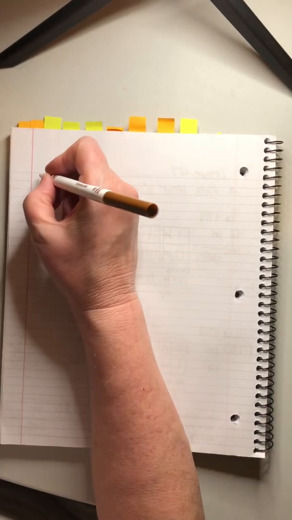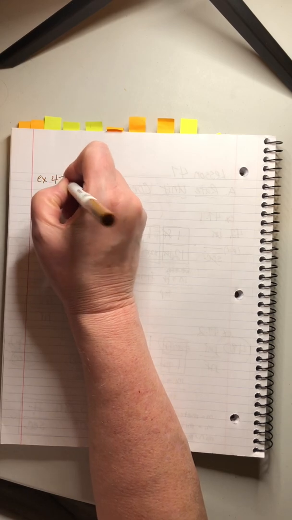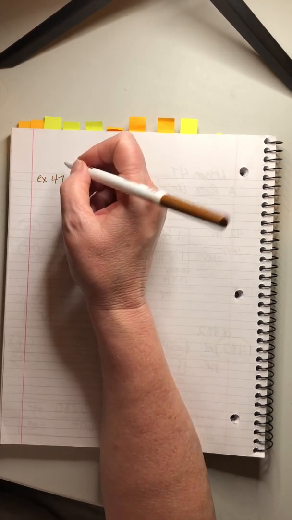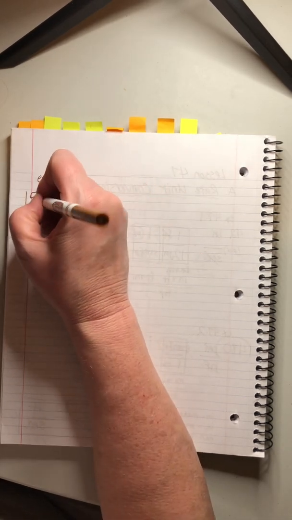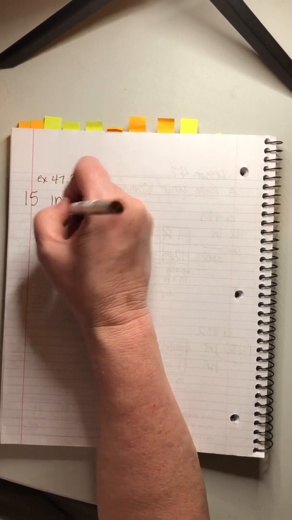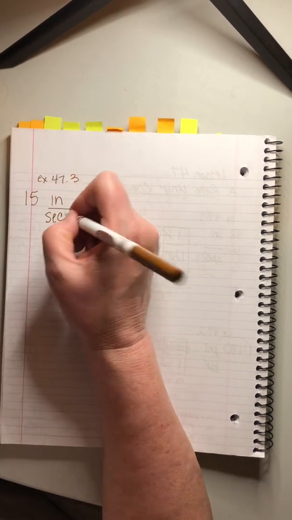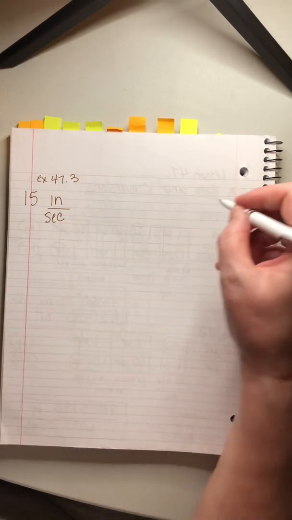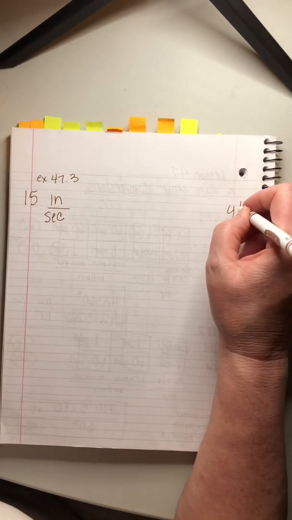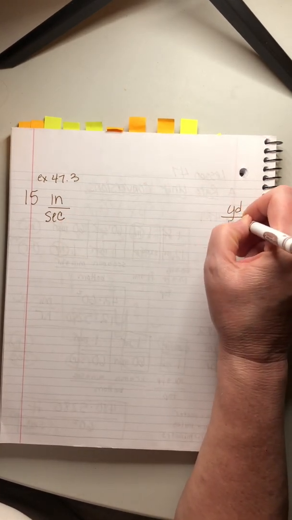Okay, let's try another. One more of these, and then we're on to the ice cream. You'll be done with your meatloaf. 47.3. Use unit multipliers to convert 15 inches per second to yards per hour.